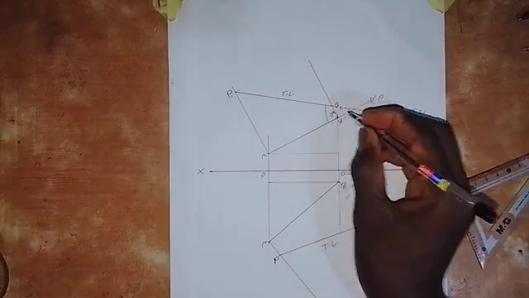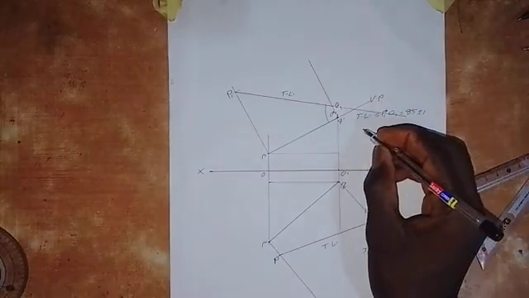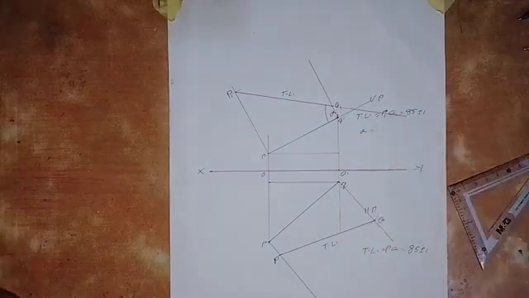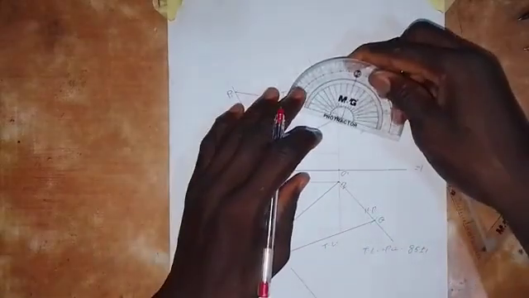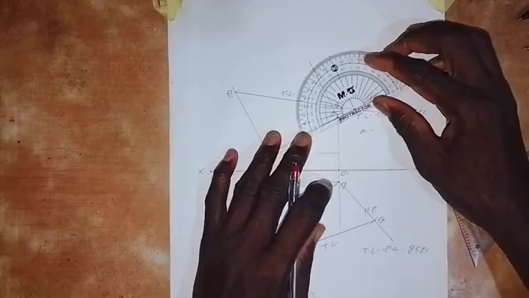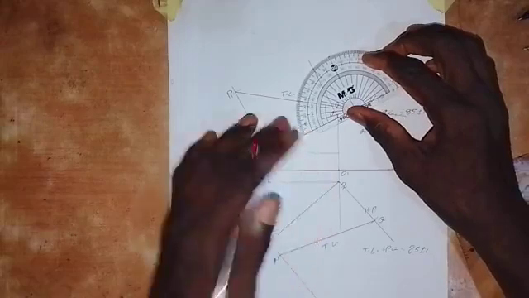So alpha is equal to the true inclination to the vertical plane. By setting my protractor like this at this point, I can determine the value of this angle.